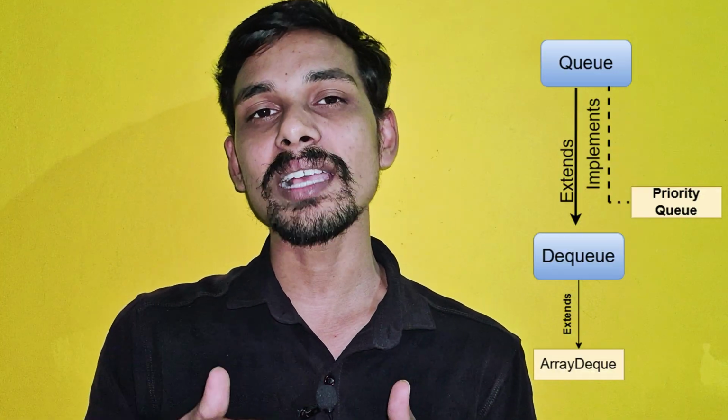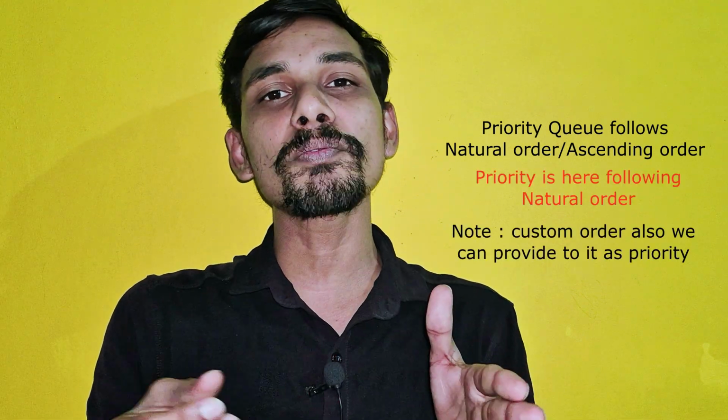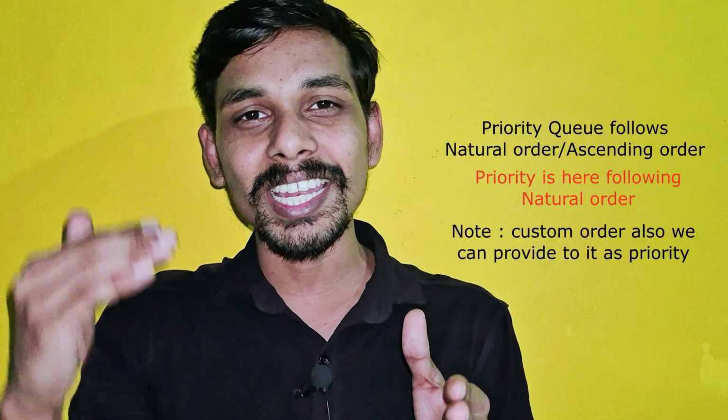Okay, that's it. Queue is an interface, so there should be a class which implements the interface, right? That is the priority queue. Priority queue is a class which implements the queue interface, but it acts differently than the normal queue process. The priority queue will sort the elements in ascending order. That means it follows the natural order, or ascending order, based on the priority. So here the priority of the priority queue follows the natural order.